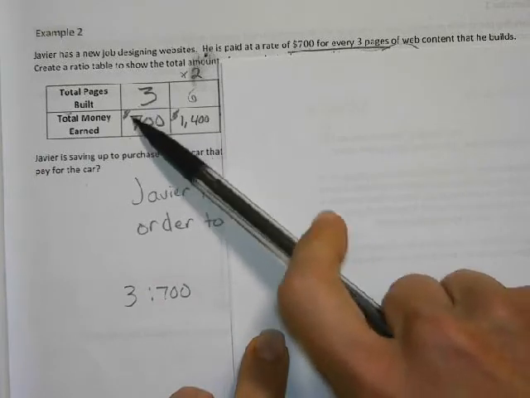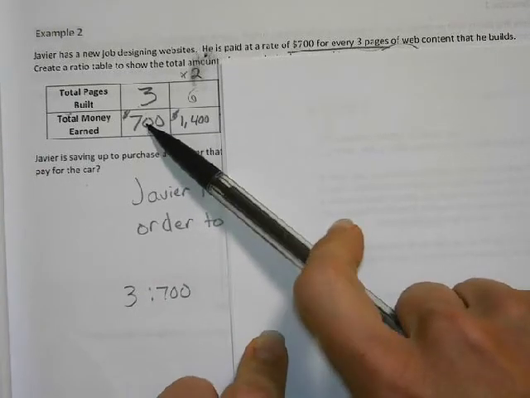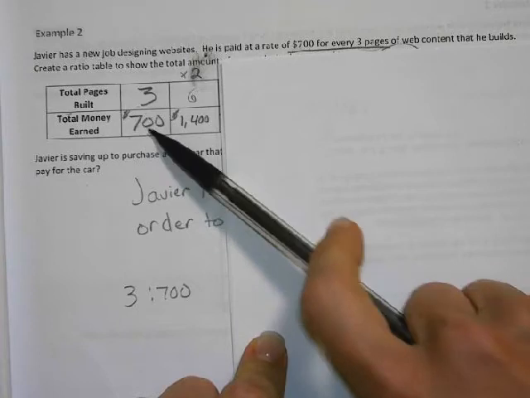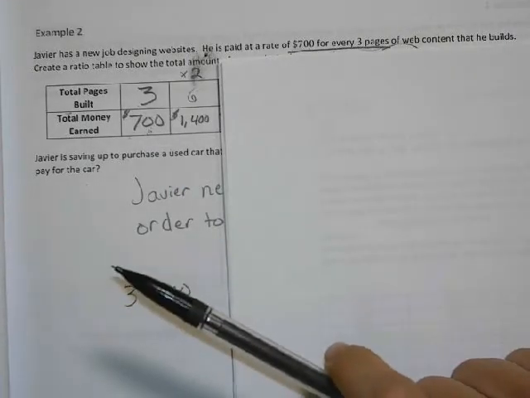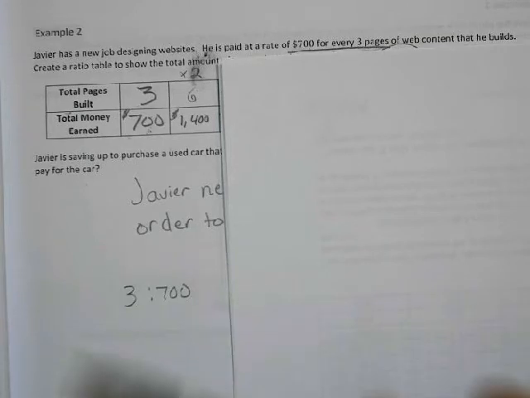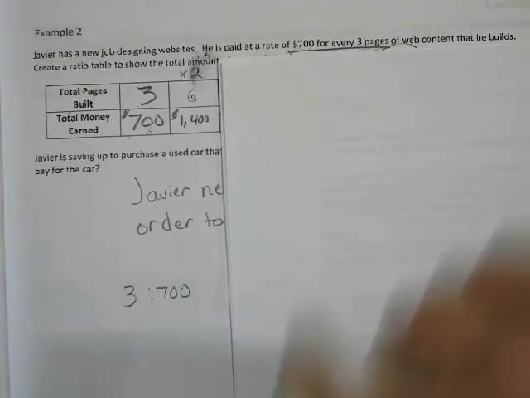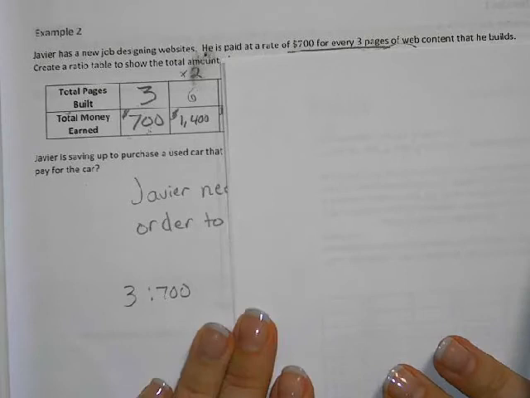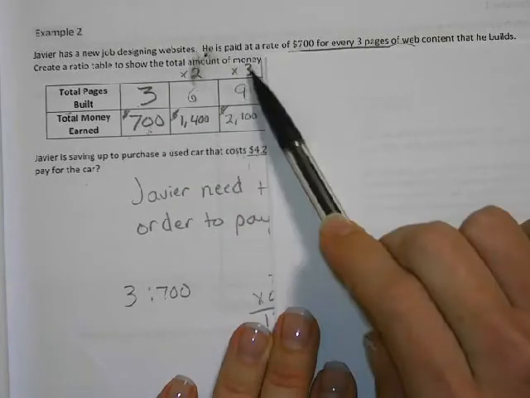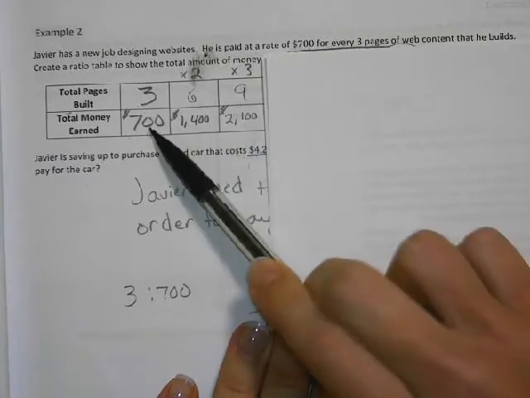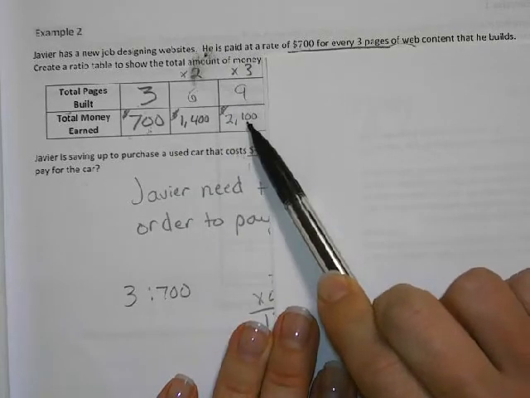When you have numbers with zeros at the end, what you can do is skip count by the first number and then just add the zeros at the end. If you would like to see the work, come see me and I can demonstrate it. I'll have a couple examples below to show you how to multiply a 3-digit number by 1 digit. My next column is multiplying by 3. I have 3 times 3 gives me 9. 700 times 3 gives me 2,100.